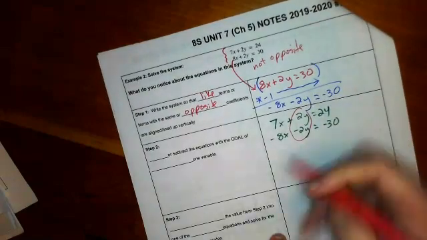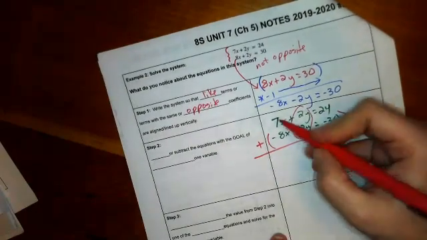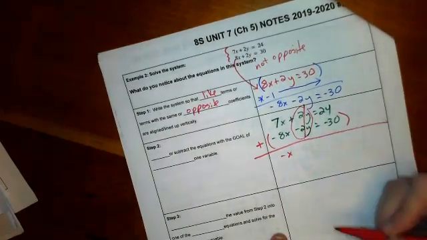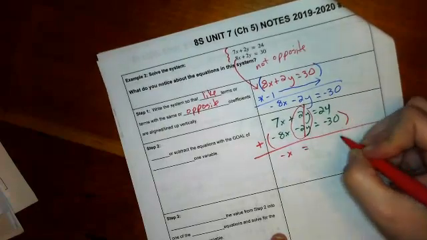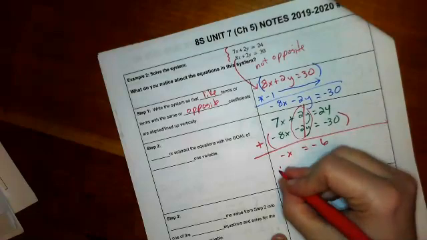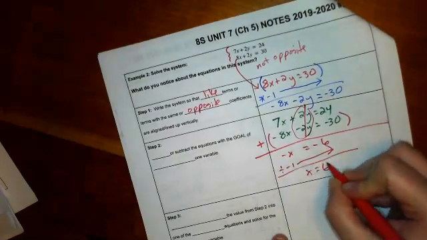We've got some opposites there. Okay? We can add these like we always do now. 7x minus 8x, negative x. These cancel. Equals, let's see, what's 24 minus 30? Negative 6. Okay, I can't have a negative variable. Divide by negative 1. X equals 6.